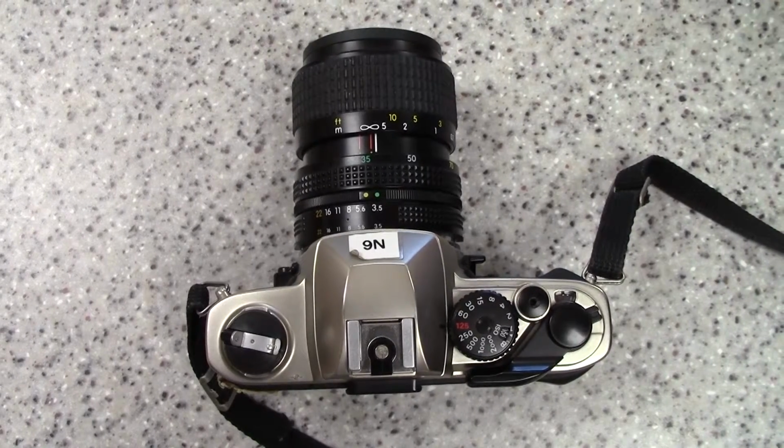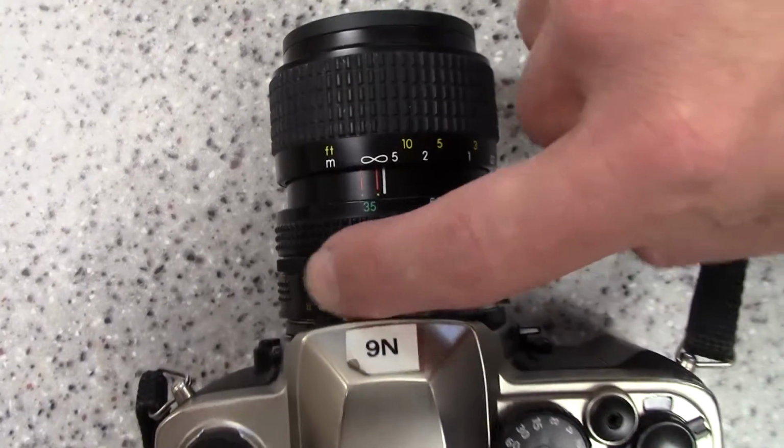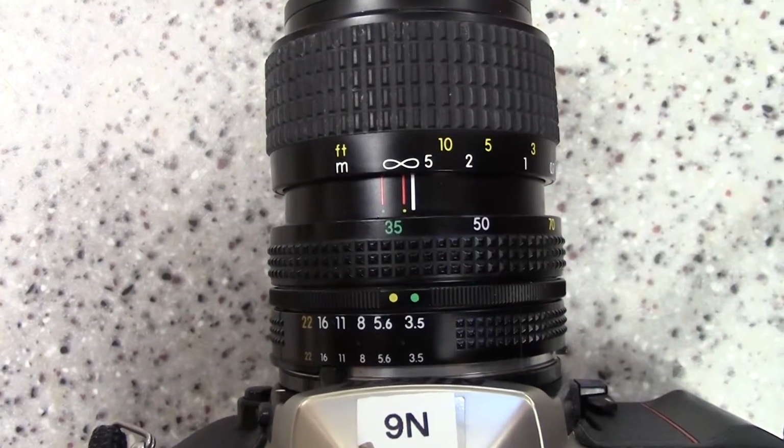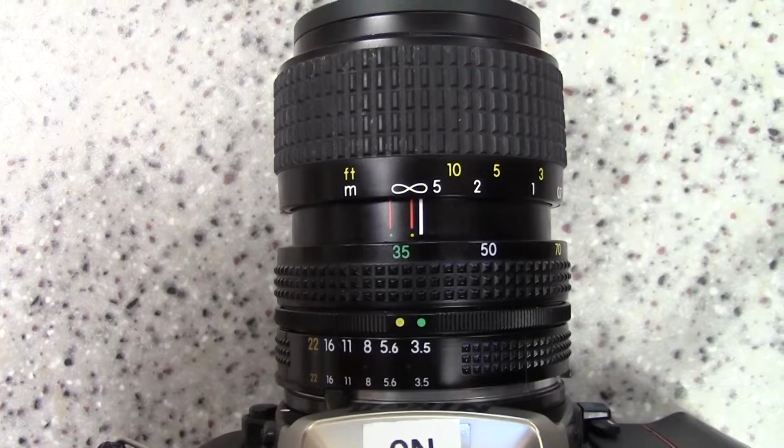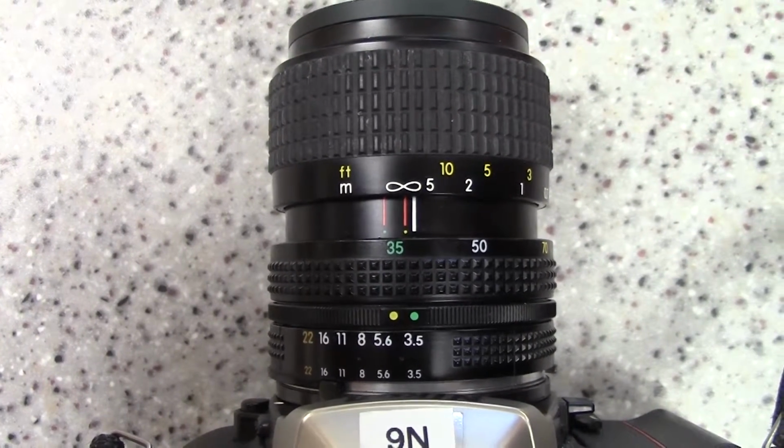The first part of the camera is the aperture. The aperture is located here. It's this ring located along the back of the lens. Basically, the aperture is the opening of the lens. So it kind of works the same way as a human eye.